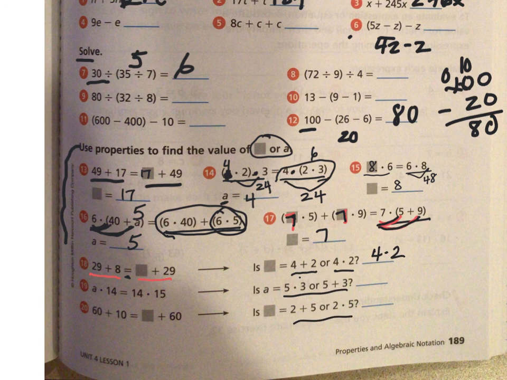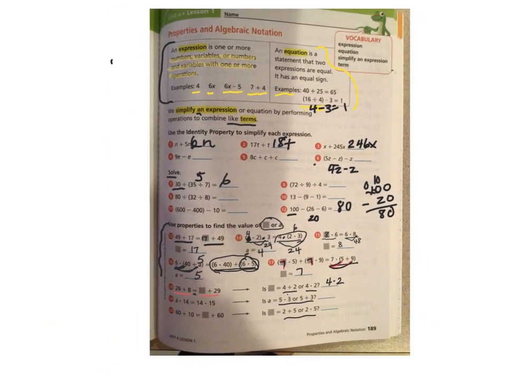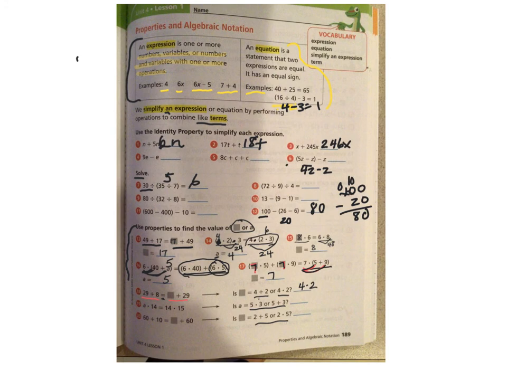I think you can do those last two by yourself, guys. Figure out the number that's missing and tell me how you would get it. All right, and then when you are ready, we have a little bit more to do on the next page. So meet me on page 189. Hang in there, guys.